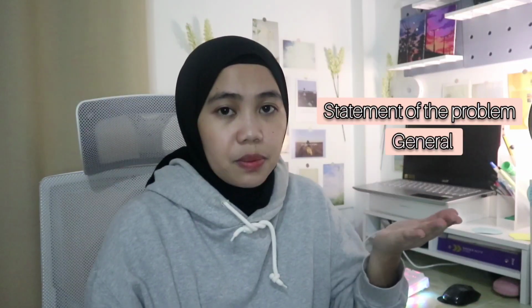So think of this way, parang ang statement of the problem ay general concept, but the research question ay specific concept. So later on guys, I will show you the Fischler workflow on how to formulate a research question based on topic, statement of the problem, purpose of the research, and also research question.